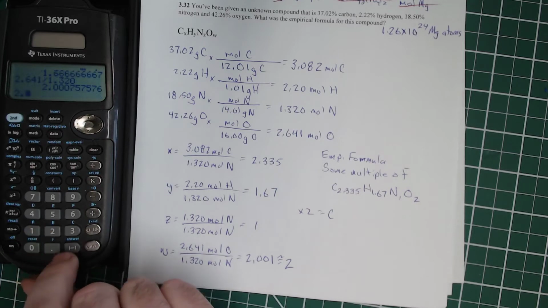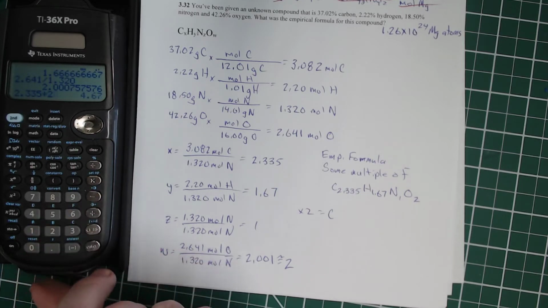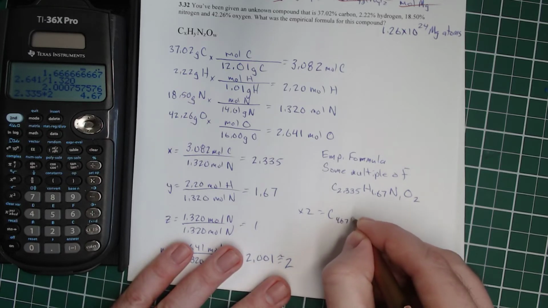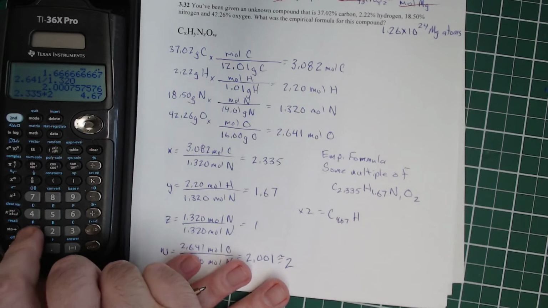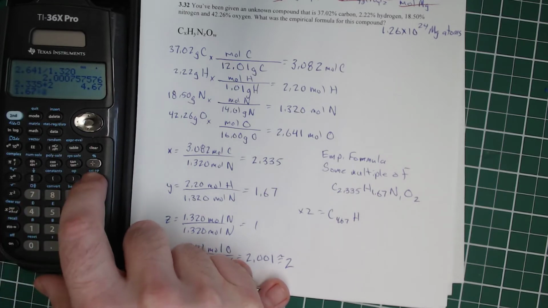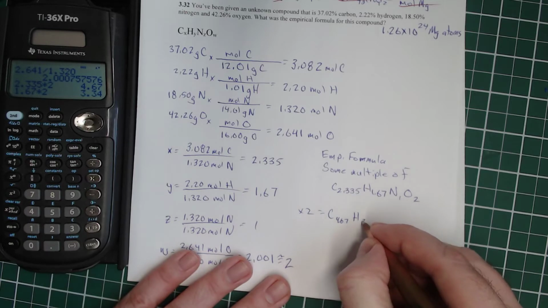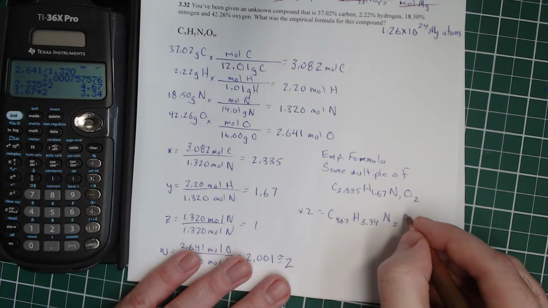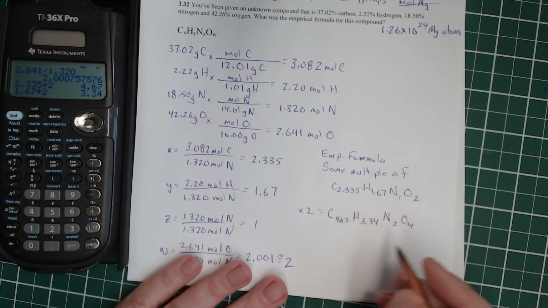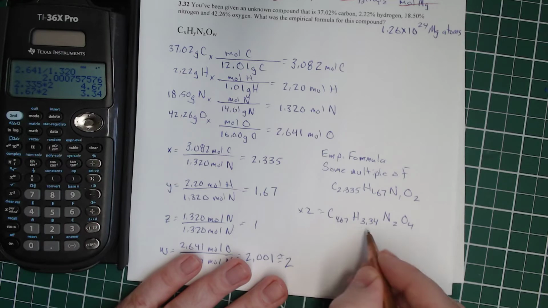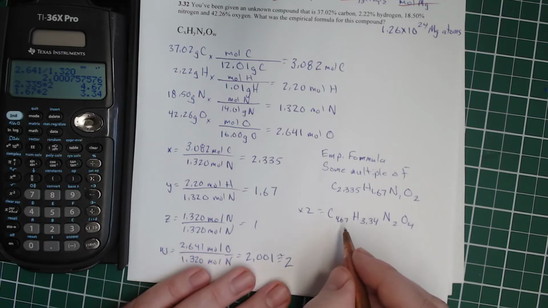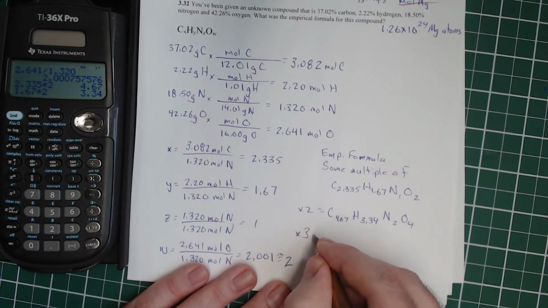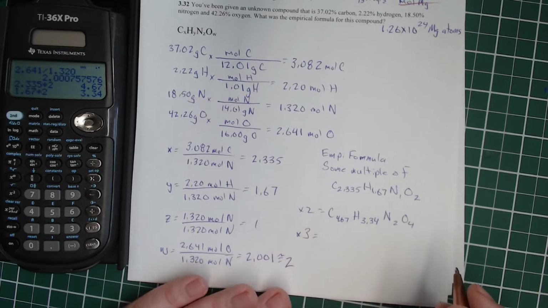So 2.335 times 2 gives us 4.67. Hydrogen at 1.67, so 1.67 times 2, and that gives us 3.34. And then nitrogen times 2 is 2. Oxygen times 2 is 4. As you can see, those are still not close enough to whole numbers to round. So that is not our answer. So then we'll just go to the next step, which is multiply by 3. And spoiler alert, this is going to work.